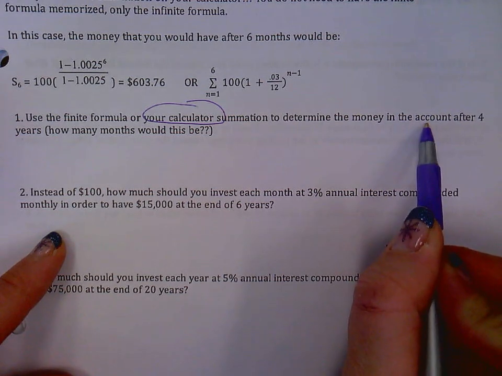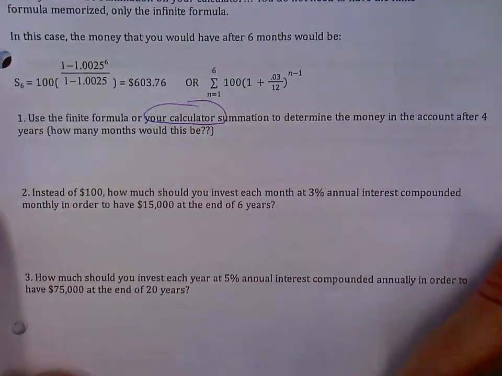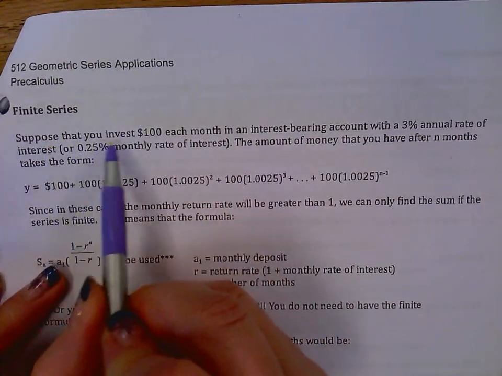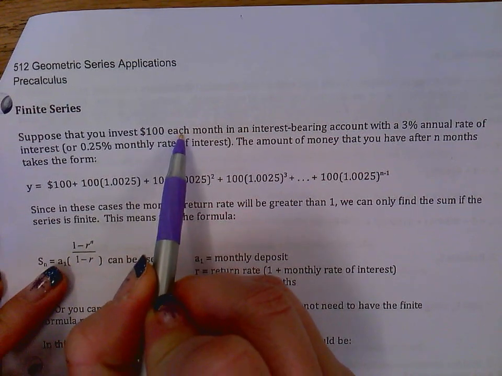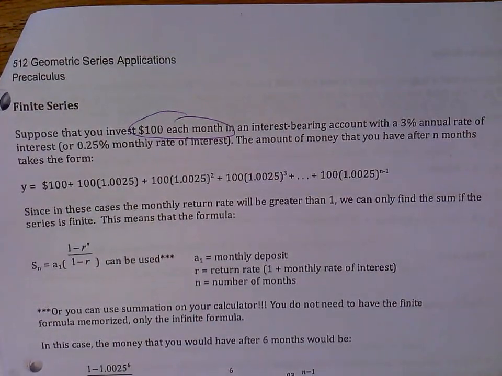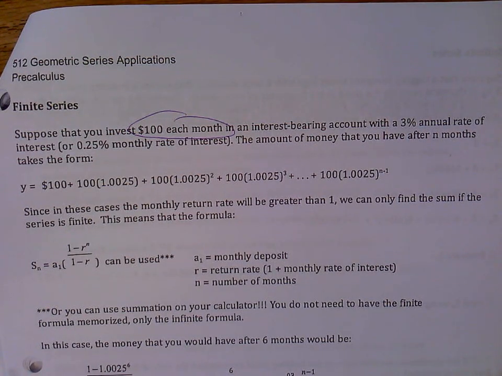After 4 years. So let's go up here and read what the situation is. Suppose you invest $100 each month. That's what's making this into a summation. Because in the past, if I put in money for retirement, I invest it one time and then I get interest every year. But this is new. This is adding $100 every month extra into the account.